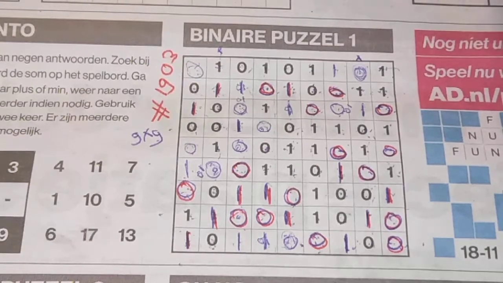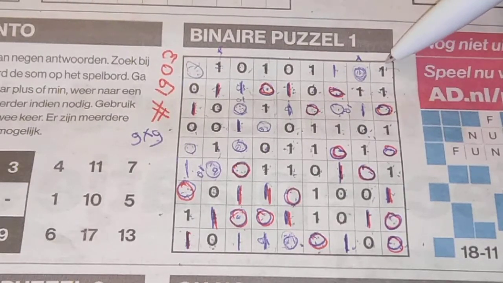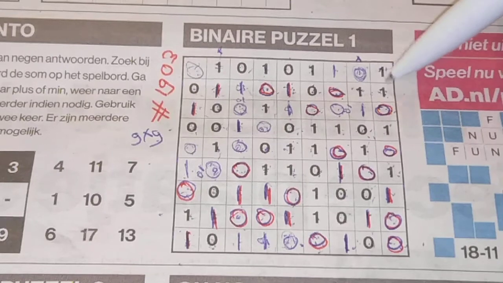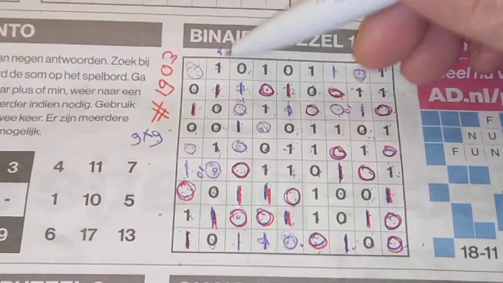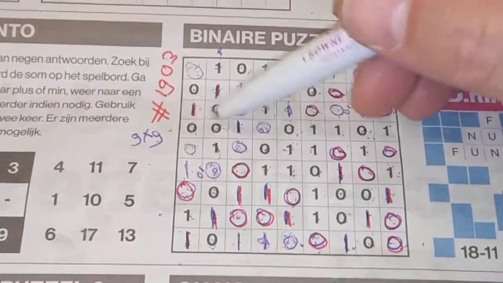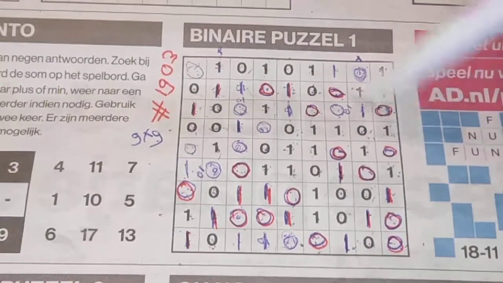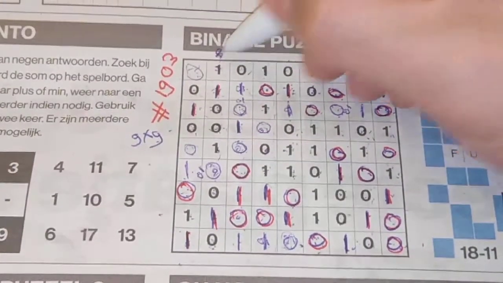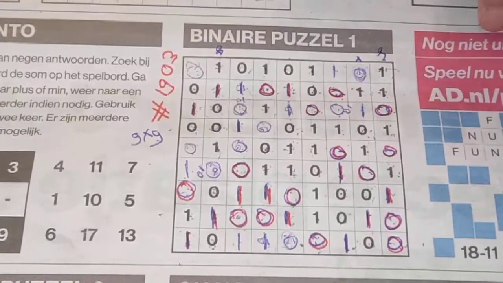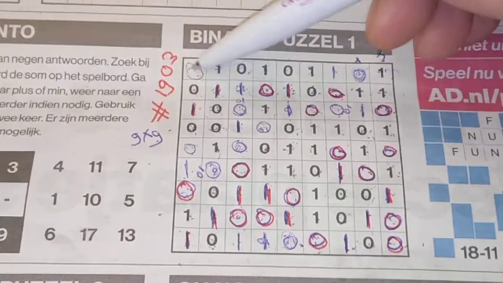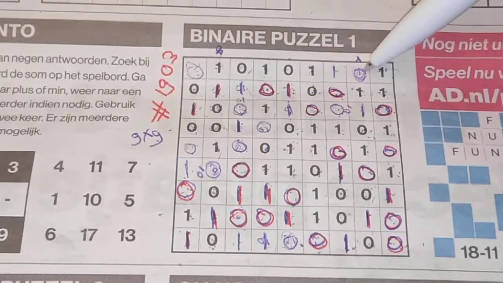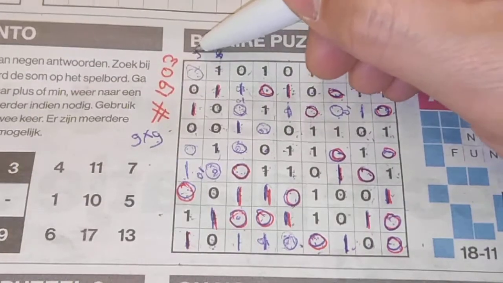That's the question. We have here double 1. Let me see. Here also double 1. So those two, O and 1 OO, is correct. Double O we have here. The rest we don't have double O. So this column is correct.